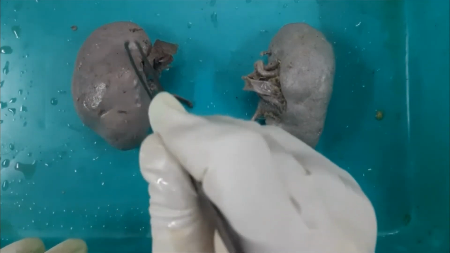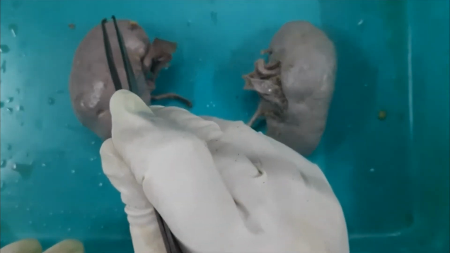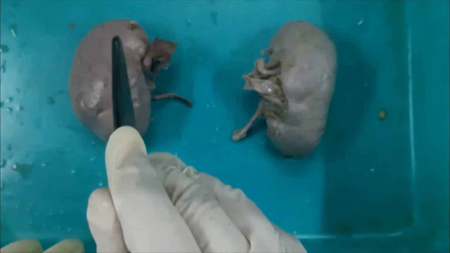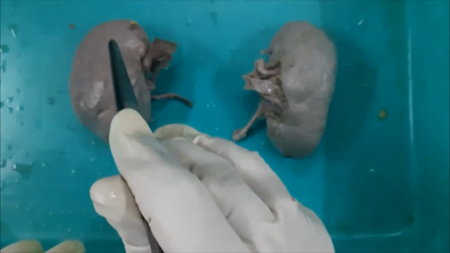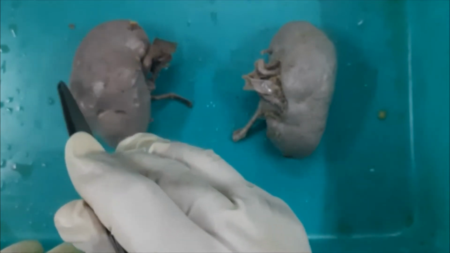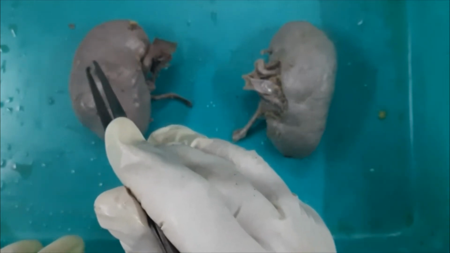So the liver is in relation to this large part below the suprarenal gland, and this hepatic area is covered by the peritoneum.